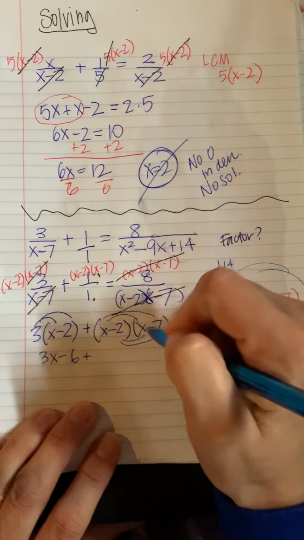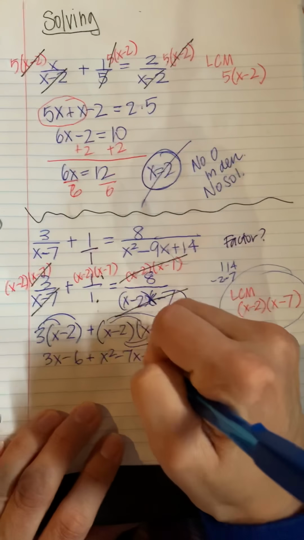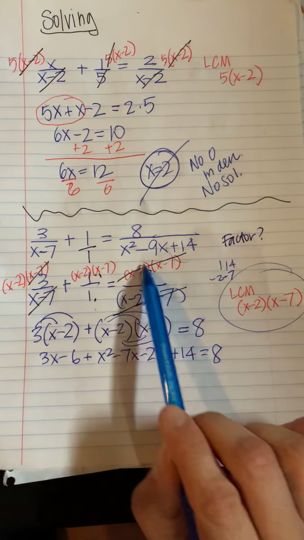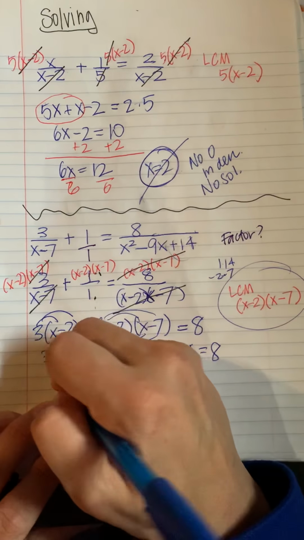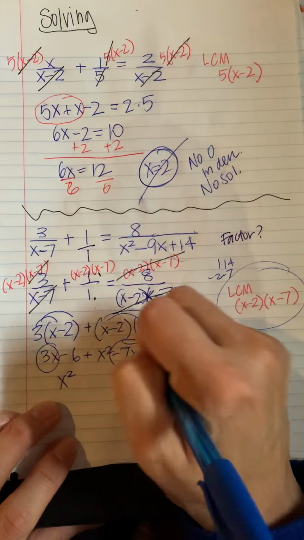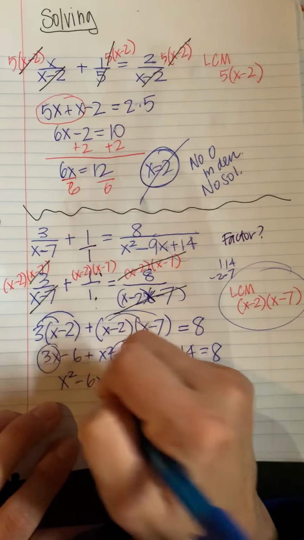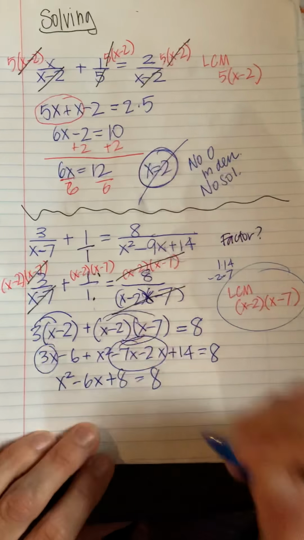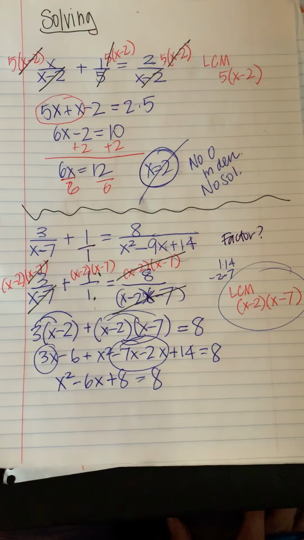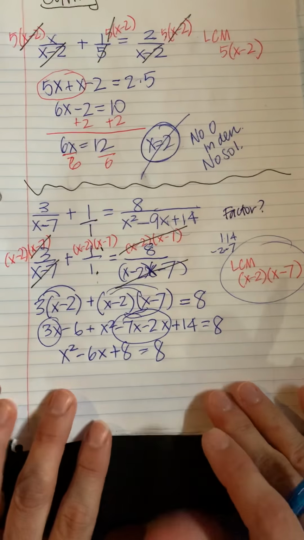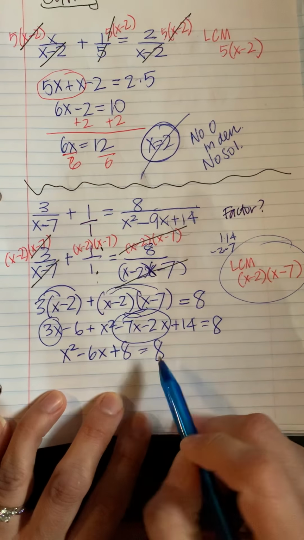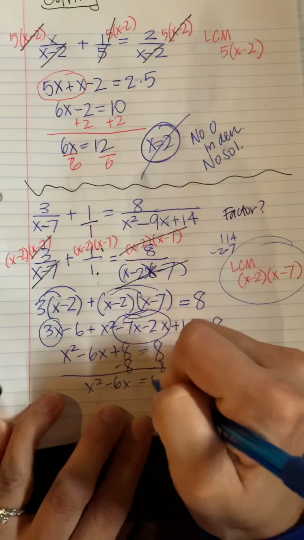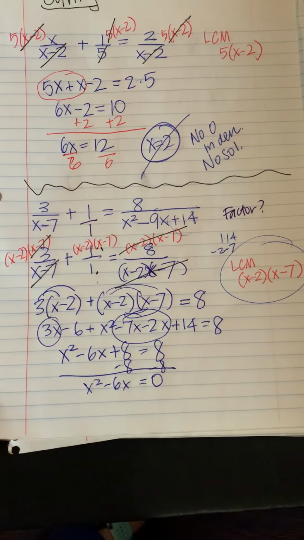Do some FOIL here. Good news is I know what this is FOILed. I have it up here already, but I'm still going to use it. So this is going to be a negative 6x. And then this is going to be 8. So I combined like terms. Now what I noticed here is if I want to make this equal 0, if I subtract 8, it's going to equal 0. So now I'm ready to factor.